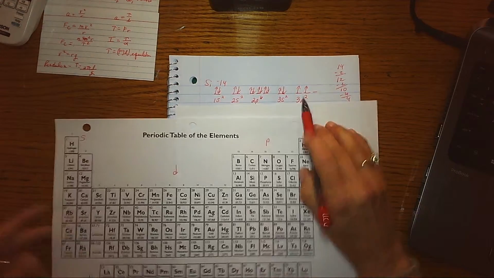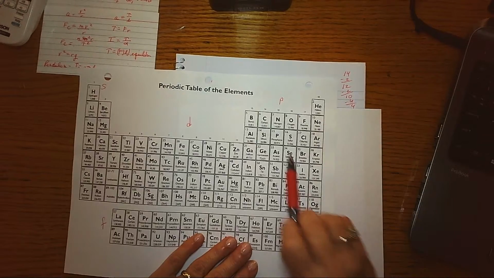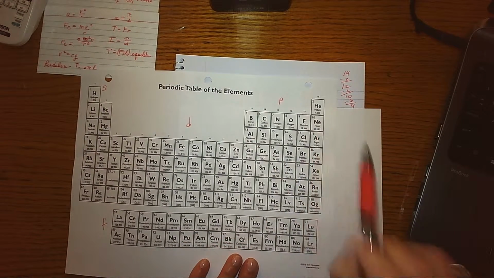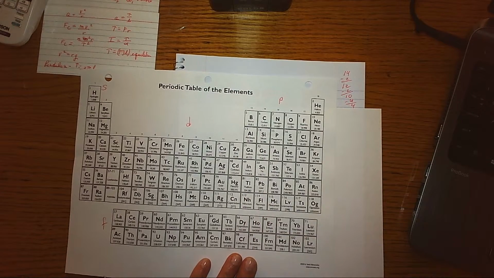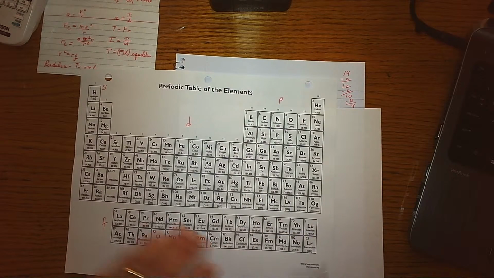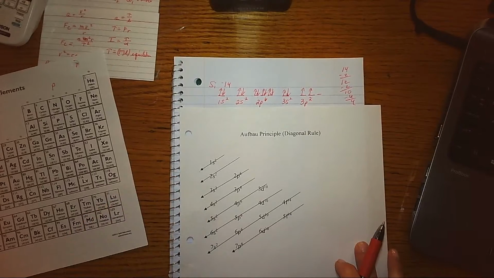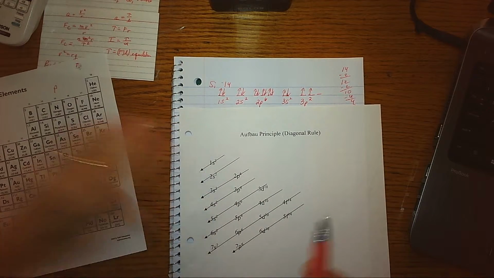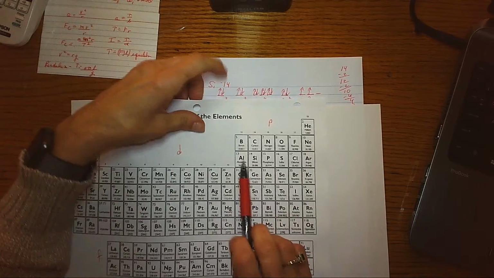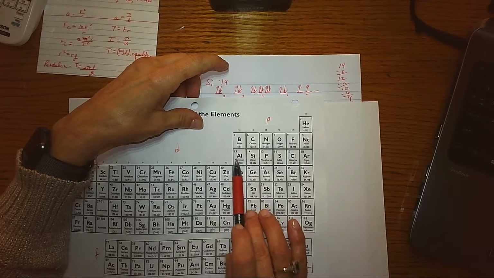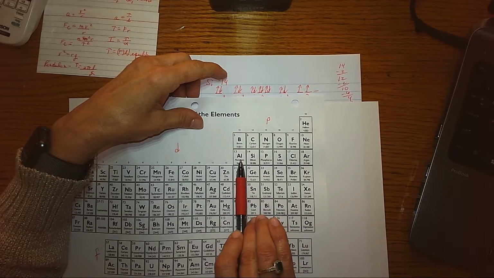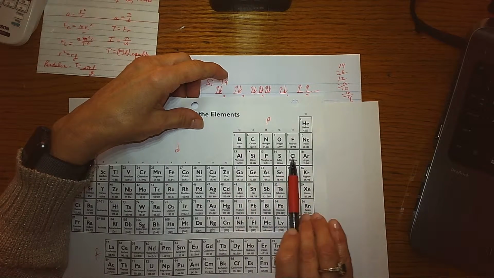It ended in the P block because it ended in the P sublevel. There's only 2 of them in there because you can only have P1, P2, P3, P4, P5, P6.